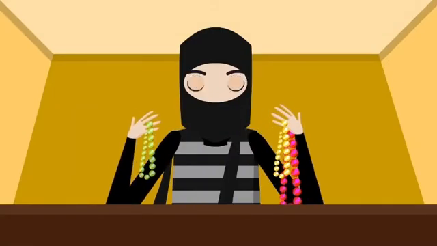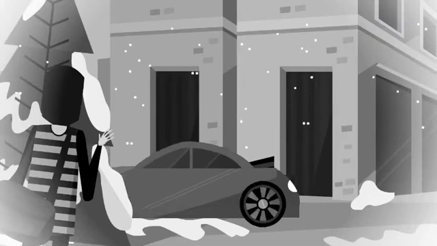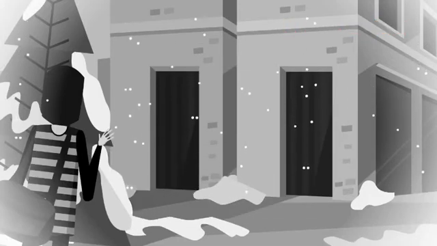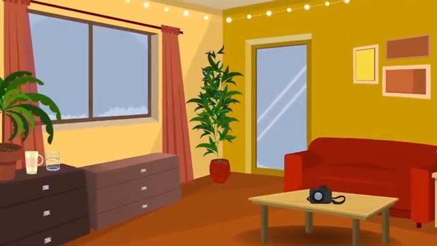The burglar wasn't in a hurry because he knew the owner of the house had gone away on a long holiday. But the owner returned because she had left her camera in the house.